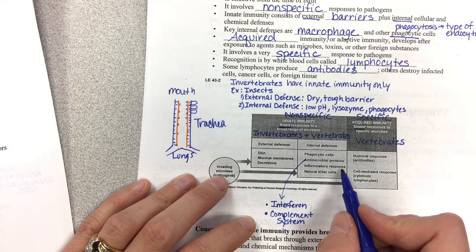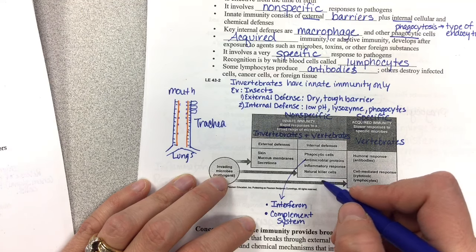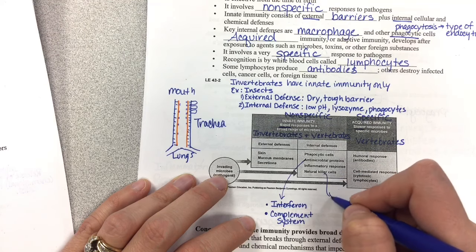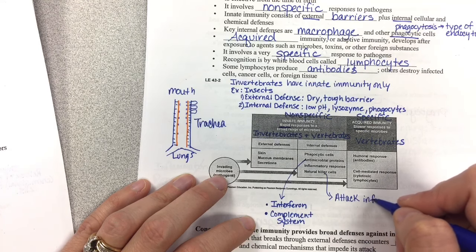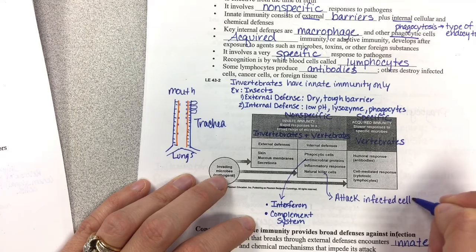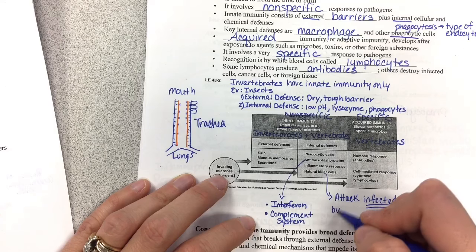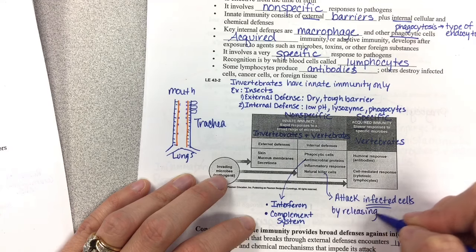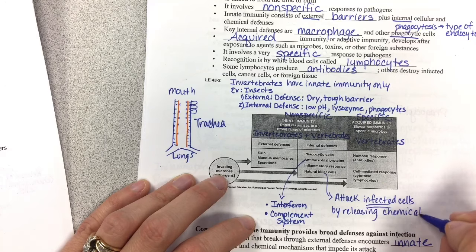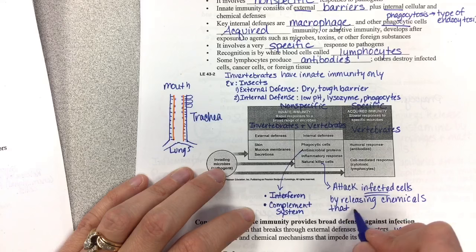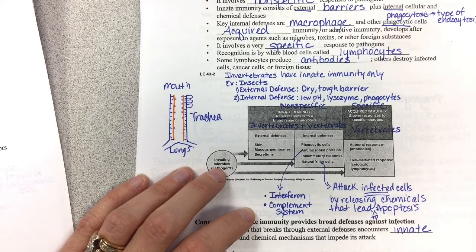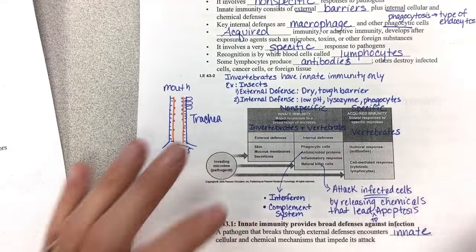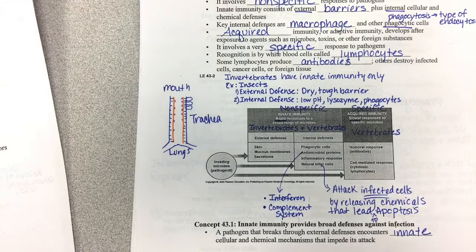And we talked about the inflammatory response with histamine and so on, and the natural killer cells, remember, these guys attack infected cells by releasing chemicals that lead to apoptosis.